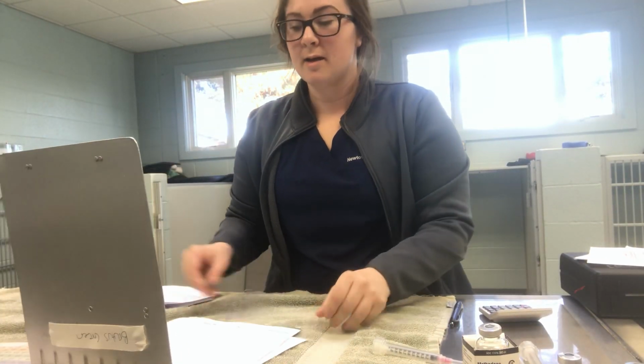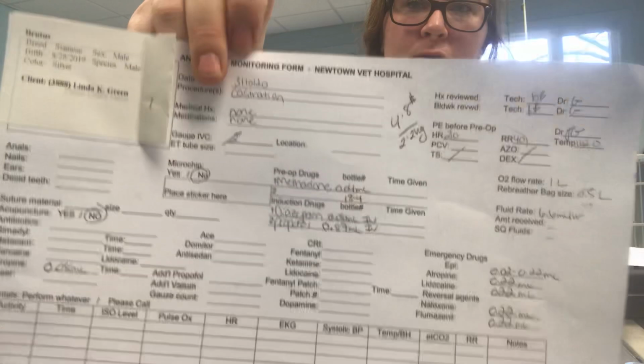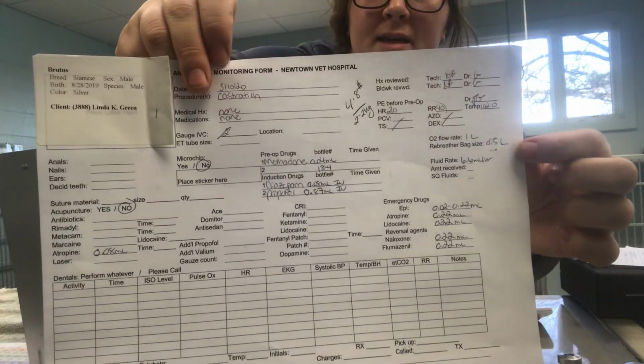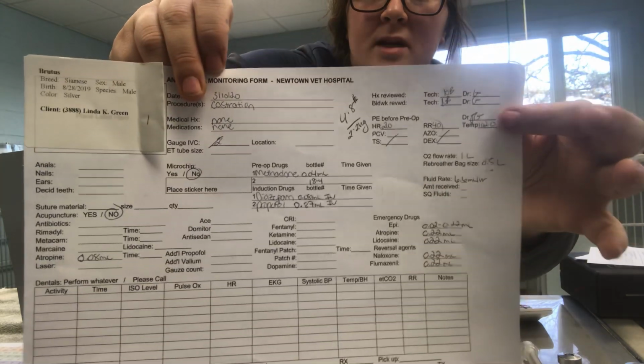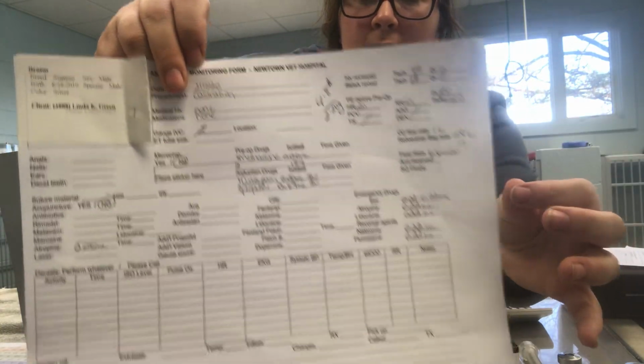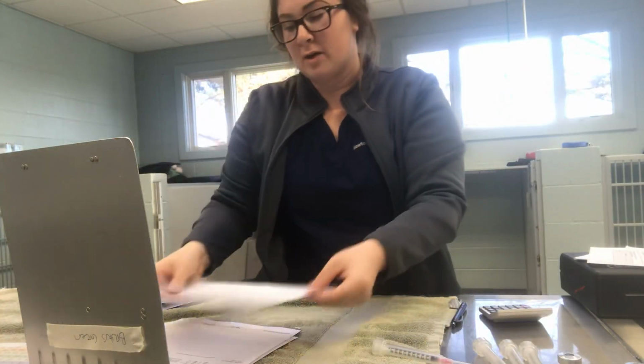Hi, this is Ashley with test number 3, pre-anesthetic in a feline castration that we're going to be using today. We have our patient's chart here. You can see he's patient Brutus and he's here for a castration. We can see that the pre-op exam was performed by the doctor with his initials there. The blood work and history are done, and then we have our drugs and our emergency drugs calculated for him.